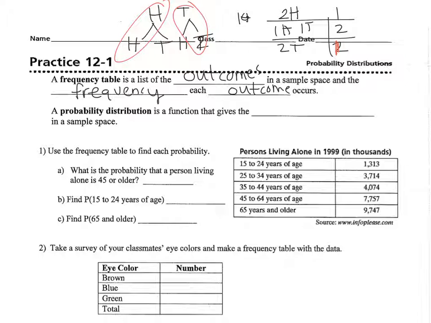A probability distribution is a function that gives the probability in a sample space. We'll do examples down below. So use a frequency table to find each probability. See how you have something, this would be your domain, and this would be your range. So it's definitely a function, so for each domain there's one unique range.